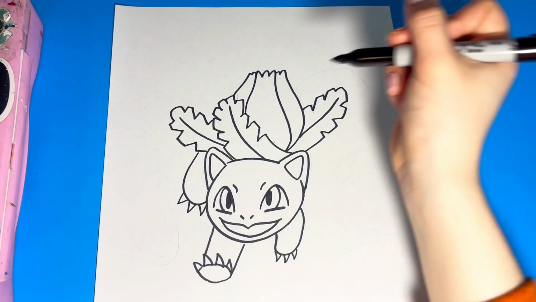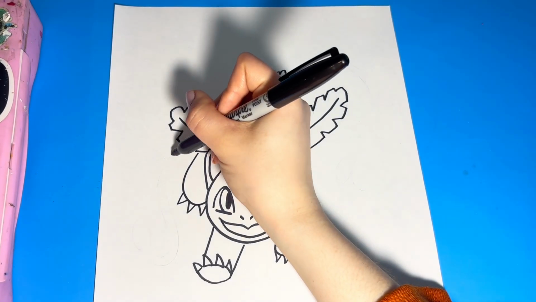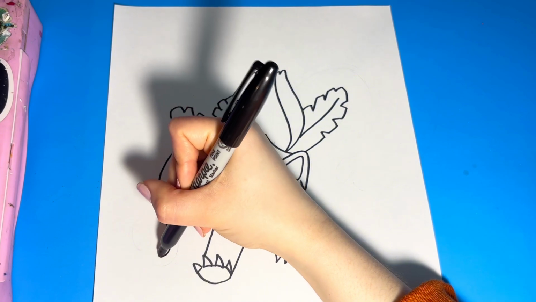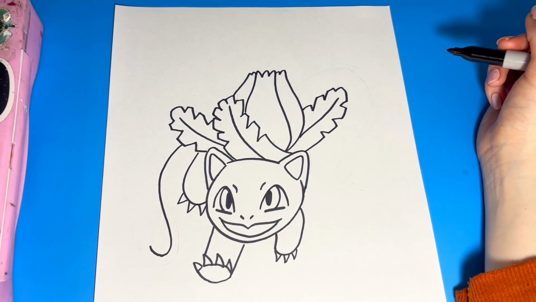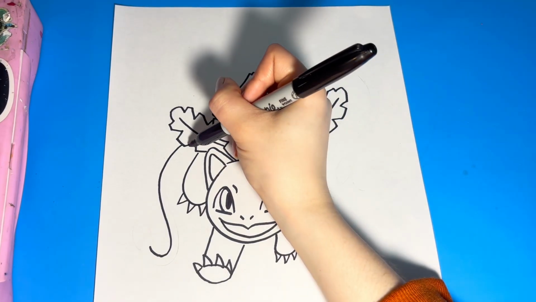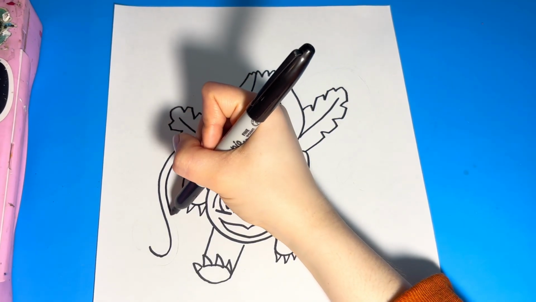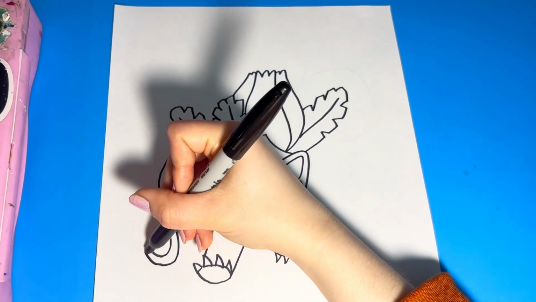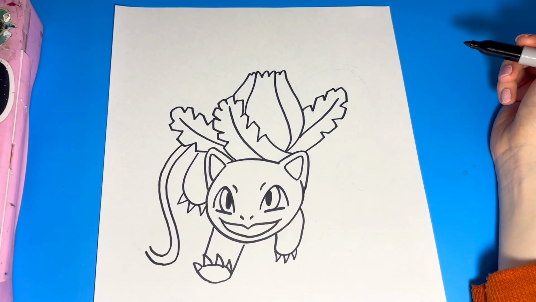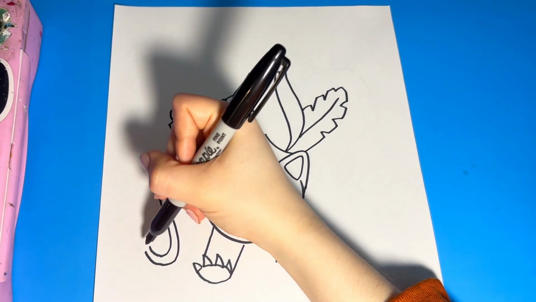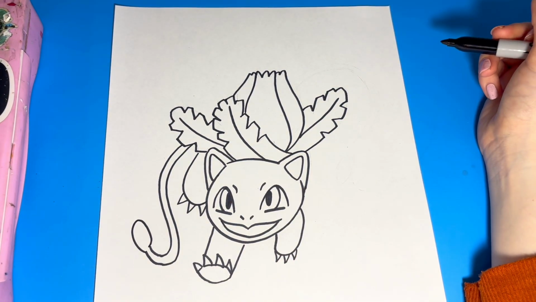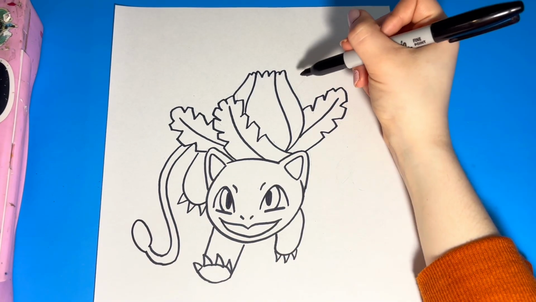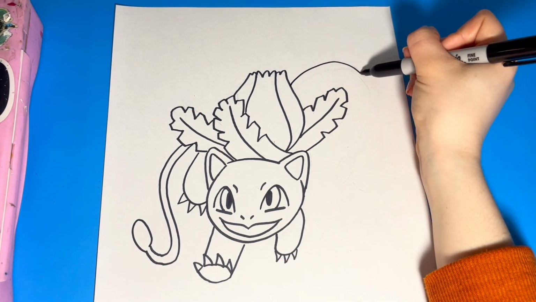Now we could leave it here like this, but I think we need some more detail. So we're gonna draw these little spindly parts coming out, these little vines. Kind of like you're drawing an S shape. And then we're gonna do it again. Make it a little bit thicker. And then we're gonna have this budding plant on the end. So we draw an oval, but we don't connect it all the way around.